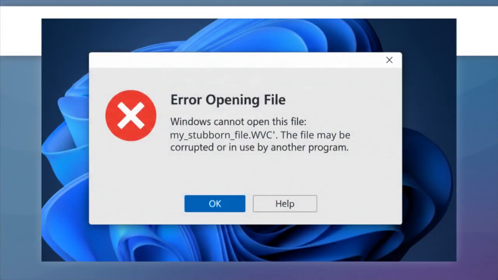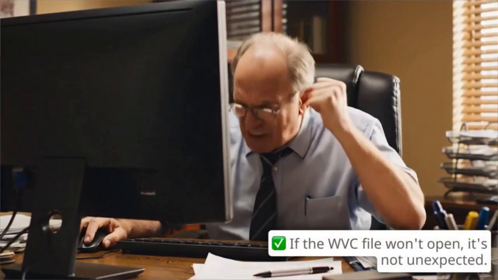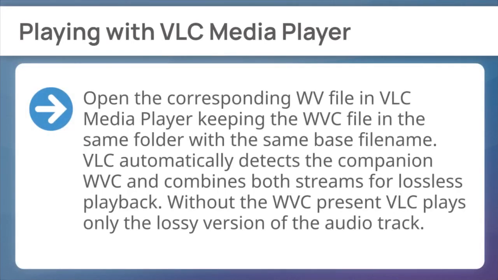The file didn't cooperate. Let's now transition to these 3 highly effective troubleshooting steps to conquer the WVC problem. First, playing with VLC Media Player.